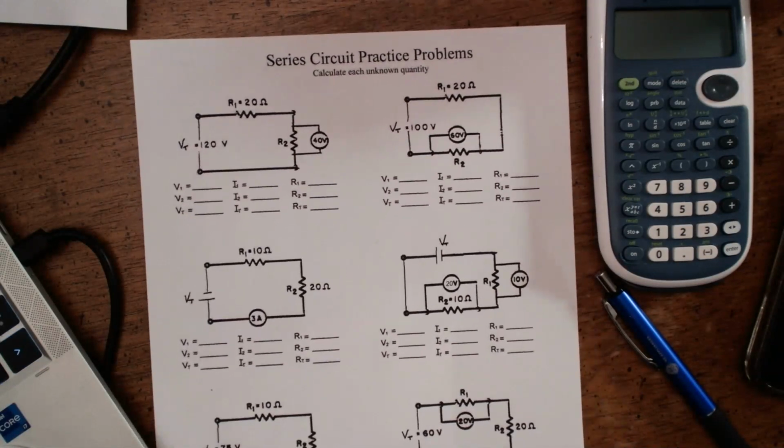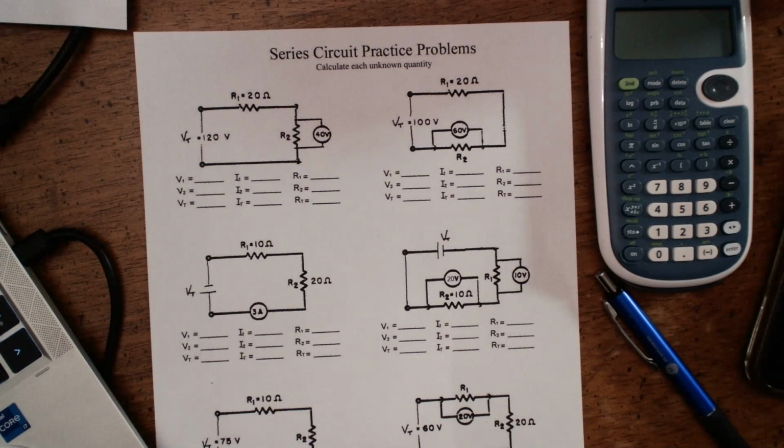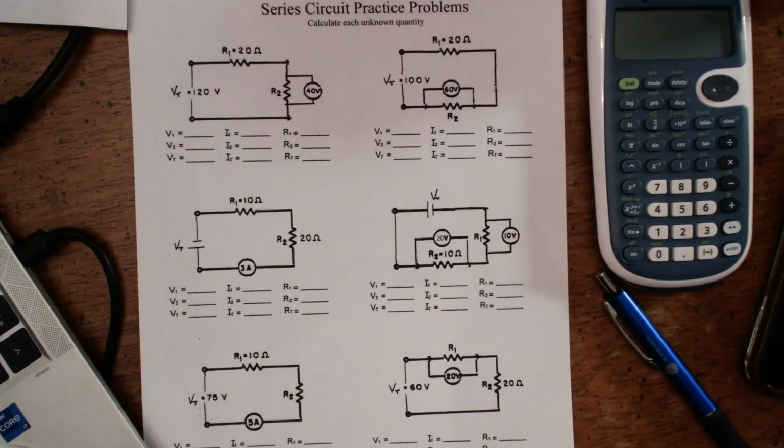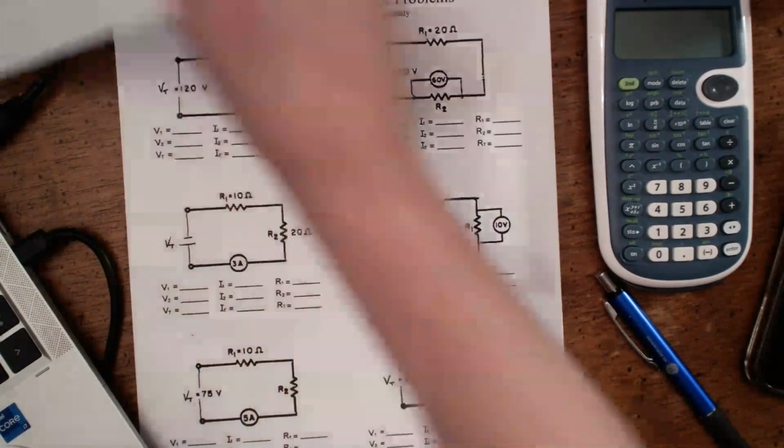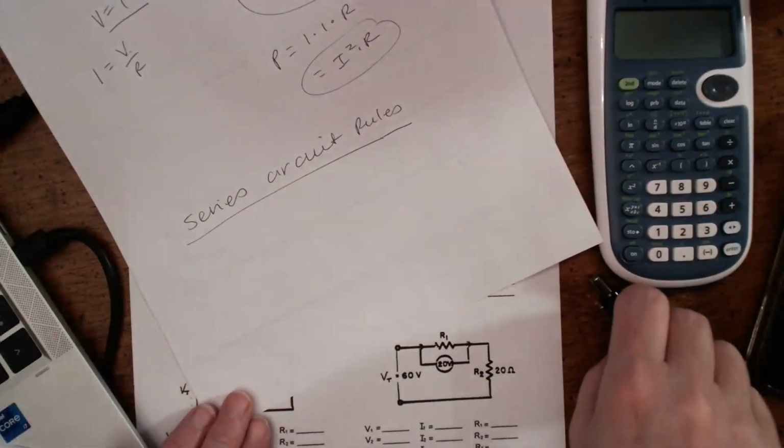Okay, I'm going to do some practice with series circuits. I want to go through a few different examples, so there'll probably be a couple of videos here. Before we start a circuit, let's talk about the rules for series circuits real quick.